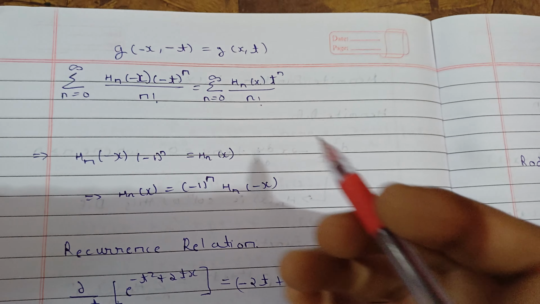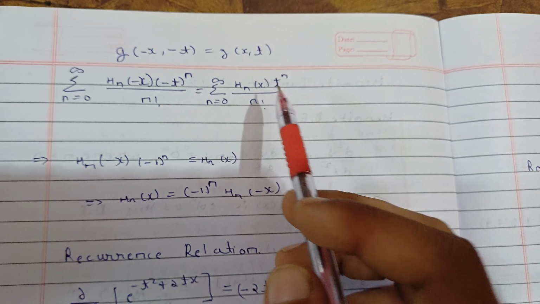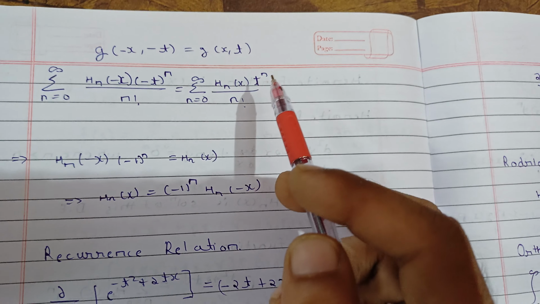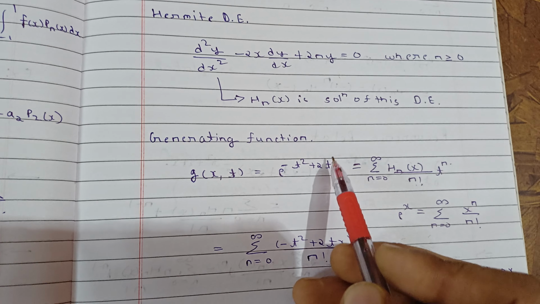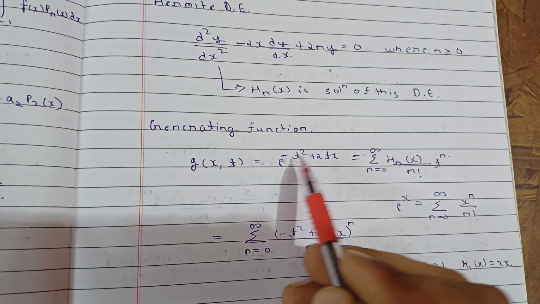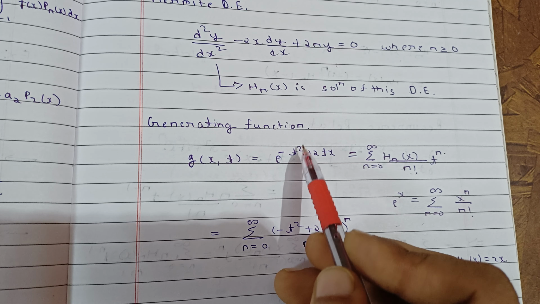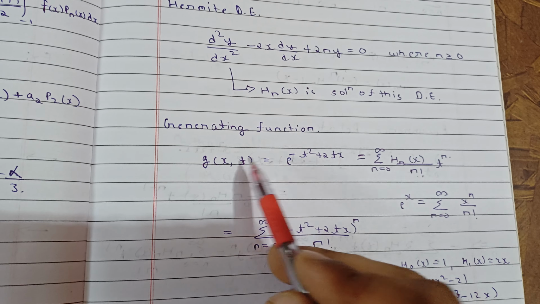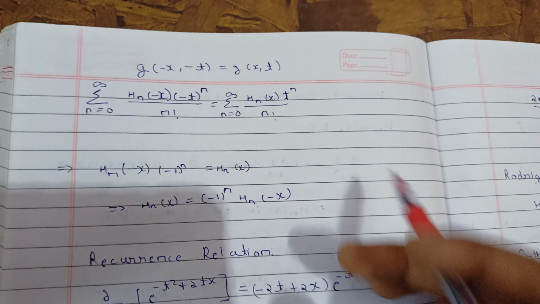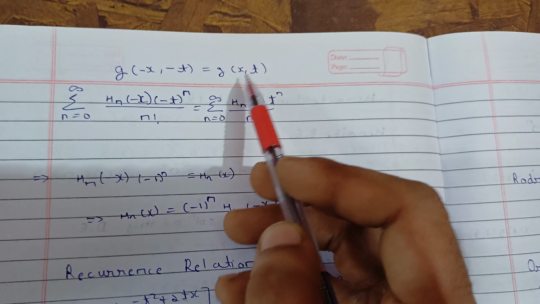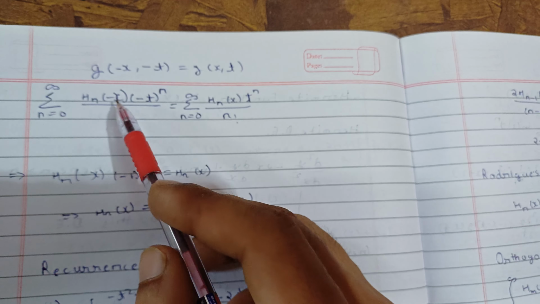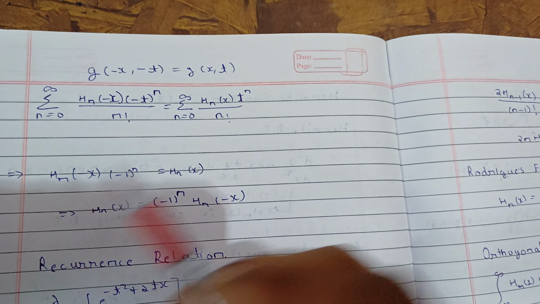Now as we did in the Legendre case, we can find a relation between Hn(-x) and Hn(x) also. So how can you find this? See, from this generating function, g(-x,-t) should be equal to g(x,t), because if you put minus t here it will give you the same, and minus t times minus x will give you plus again. So g(-x,-t) should be equal to g(x,t). So you know g(x,t) is the sum of Hn(x) tⁿ divided by n factorial. Now if it is minus x and minus t, it will be Hn(-x) (-t)ⁿ over n factorial.